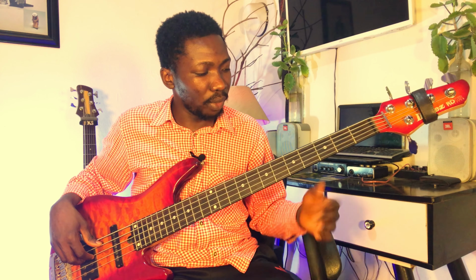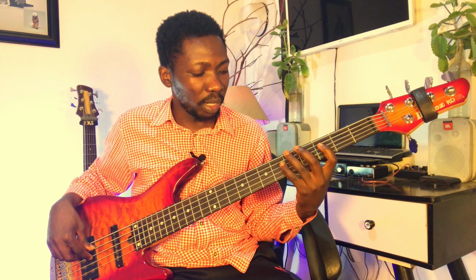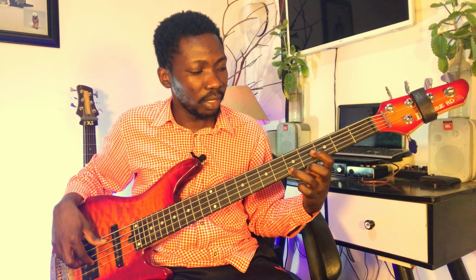So the pentatonic minor is your 1, starting with your index now, right? Like I say, anything major we start with our middle, while anything minor we start with our index. So for the pentatonic minor, this is it. Let me play it. Right?